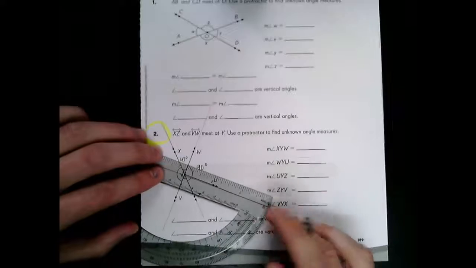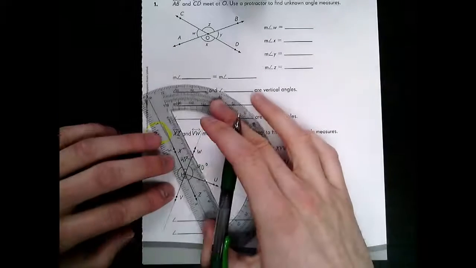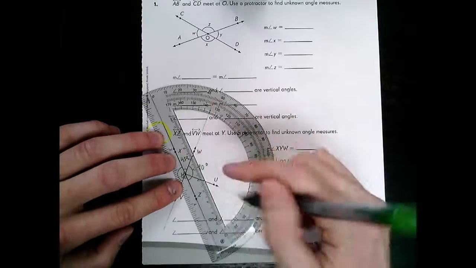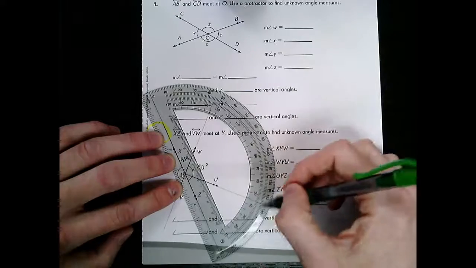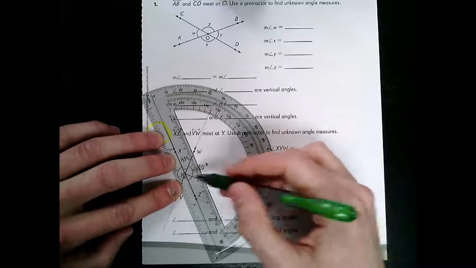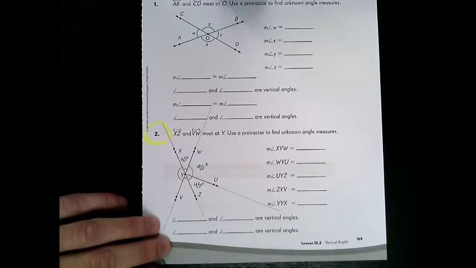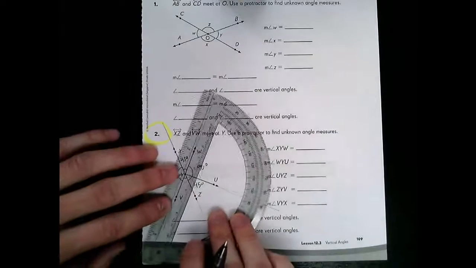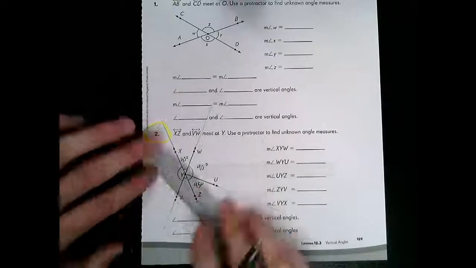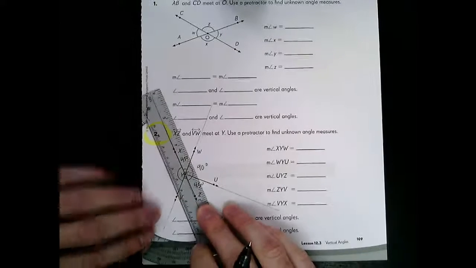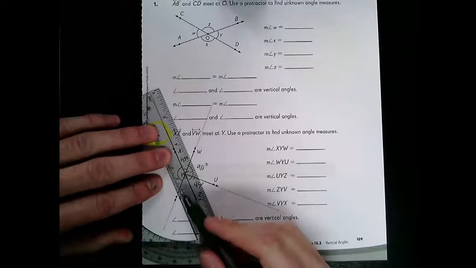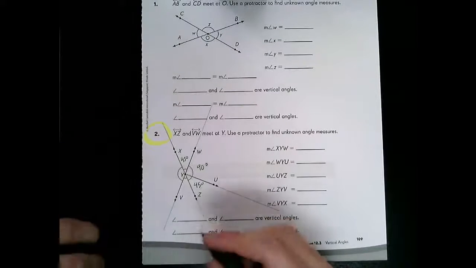Let's look next at UYZ. Looks like that one is also 45. This short angle here, the line is not quite long enough, it looks like, but that is going to be 45 degrees.